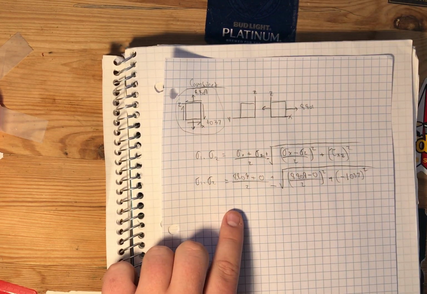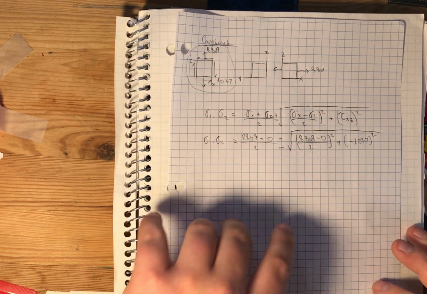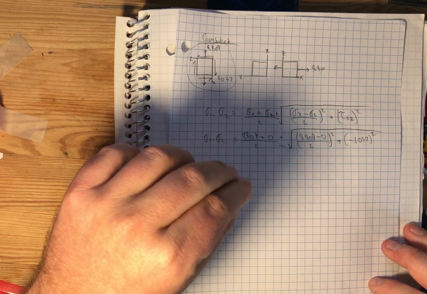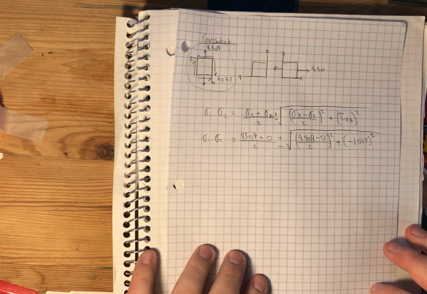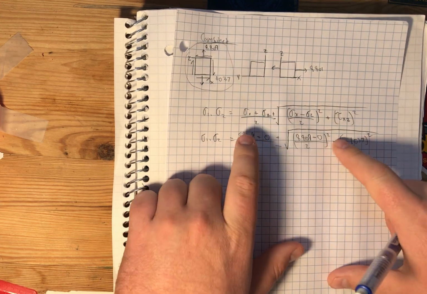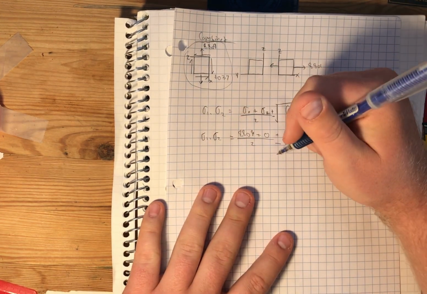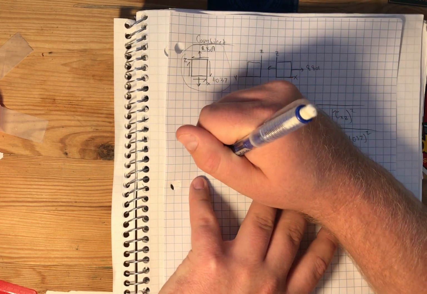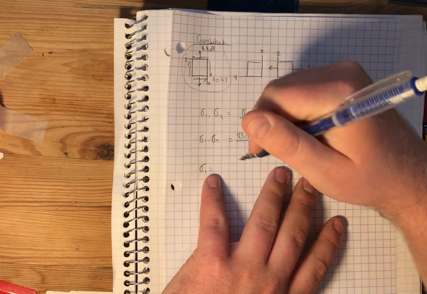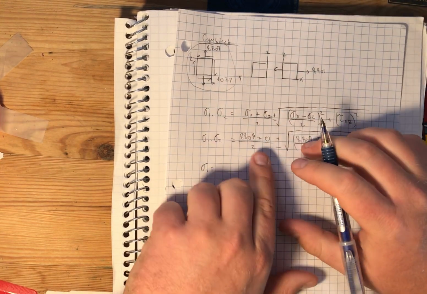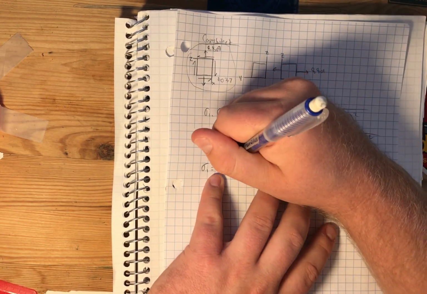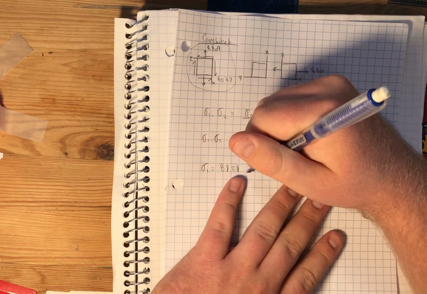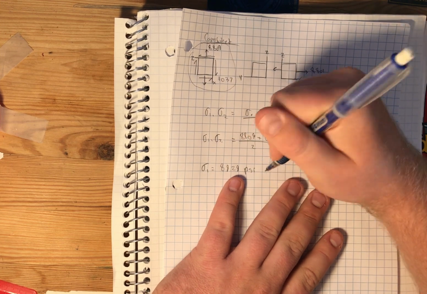After all that, you plug that into the calculator, you get a number here, and then you add them to get sigma 1, which is 8,929.5 psi.